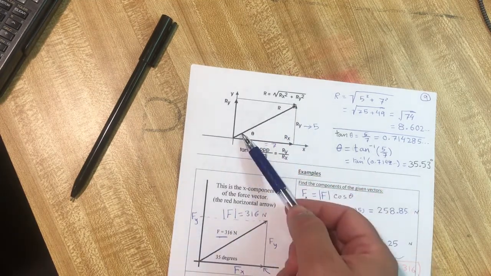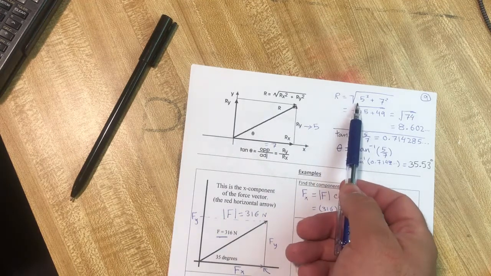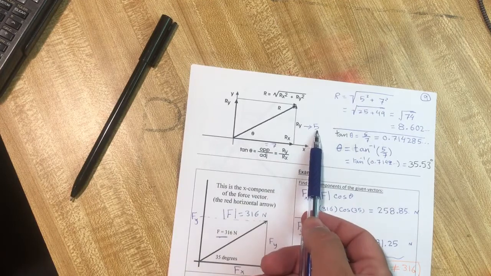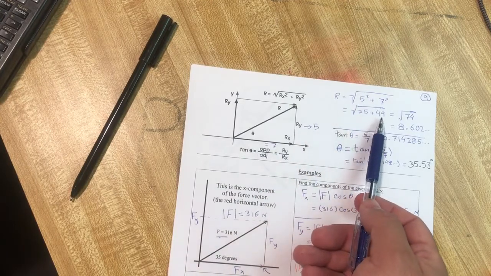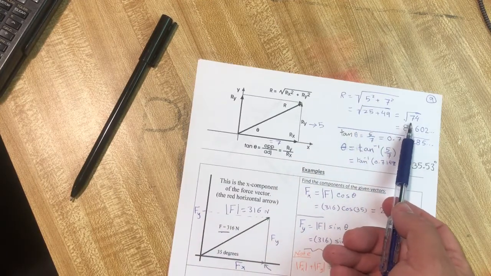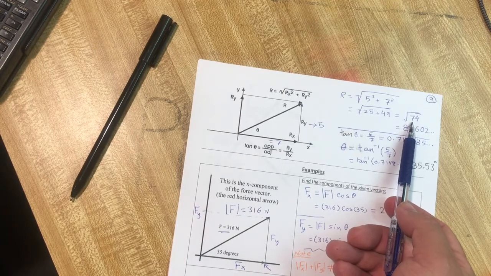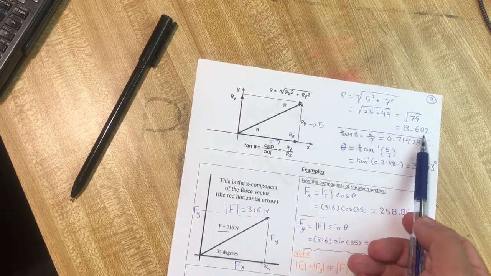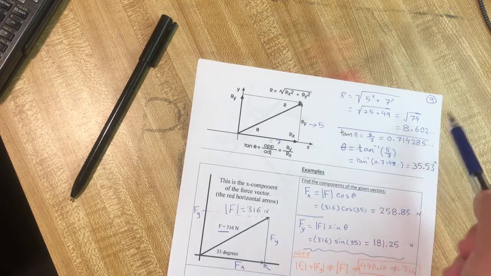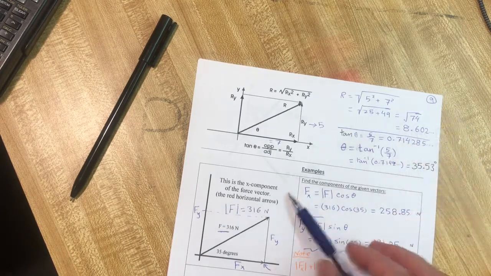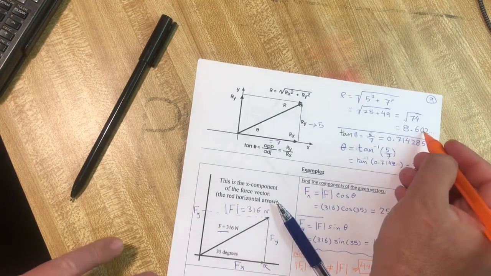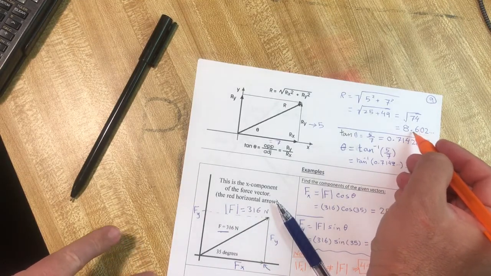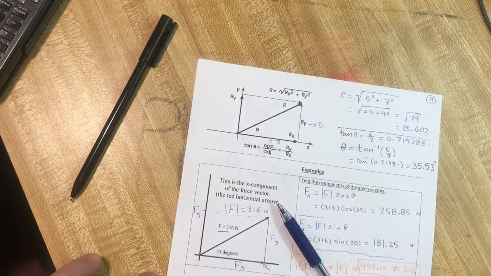It is the root of 5 squared plus 7 squared, which is the root of 25 plus 49, which is the root of 74, which is equal to 8.602 and something. We can round these values, so after the 0 we can take it as 8.6.